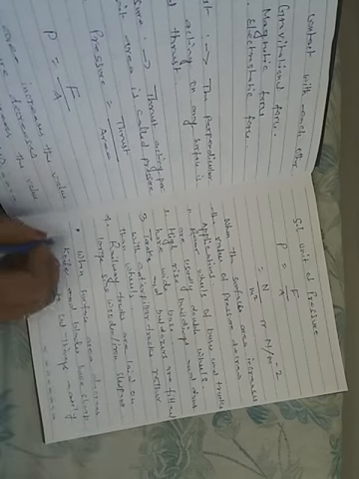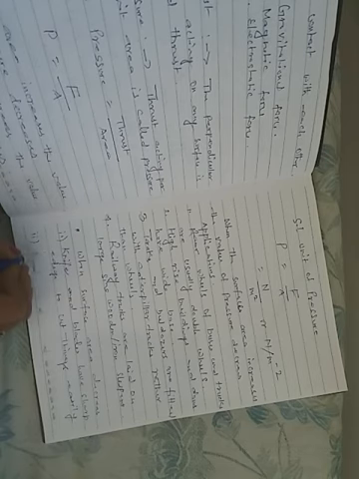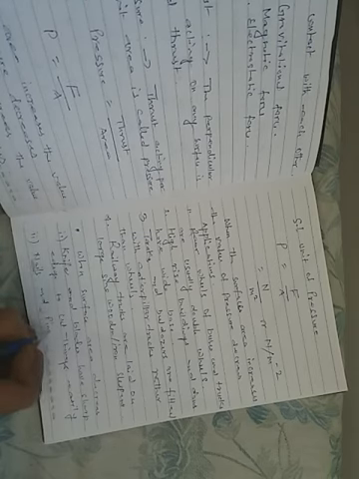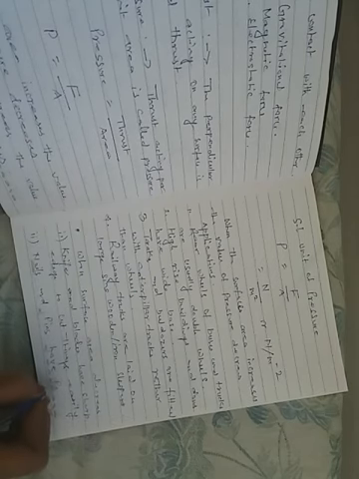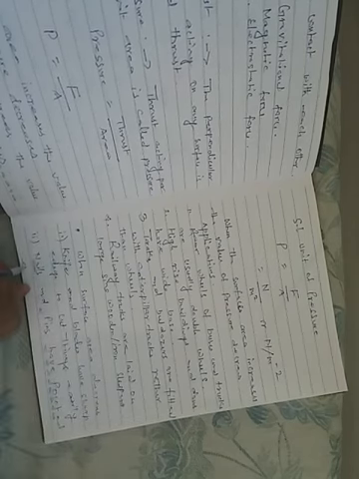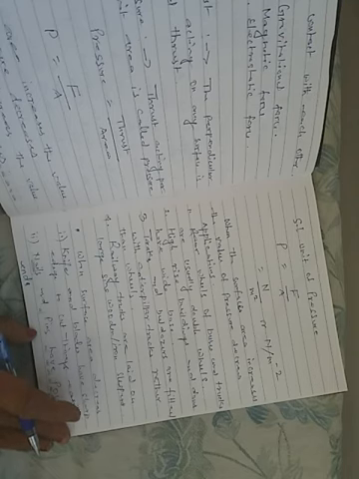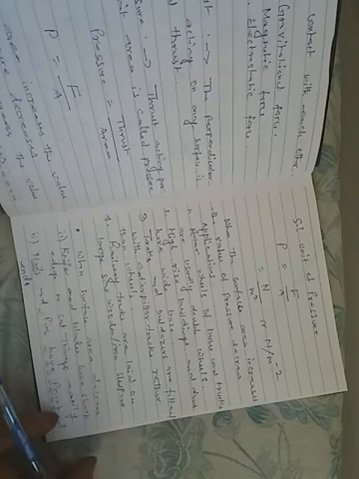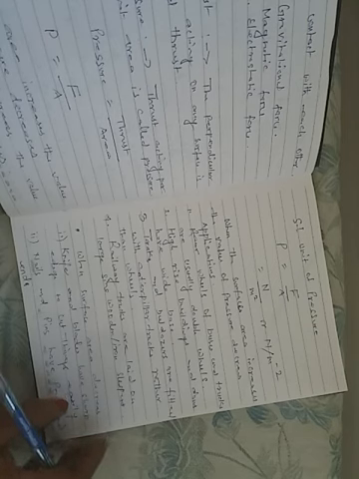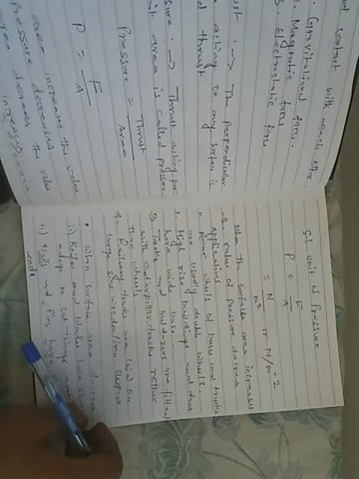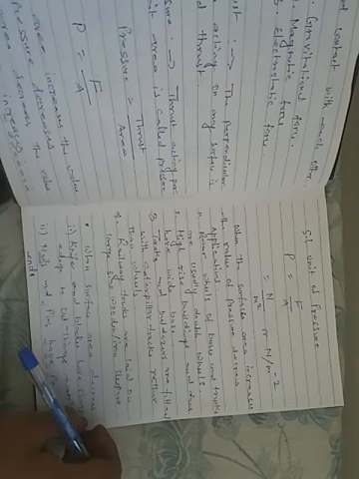Second, nails and pins have pointed ends so that they can be driven into a surface with minimum effort. Liquids and gases, which are known as fluids, also exert pressure.